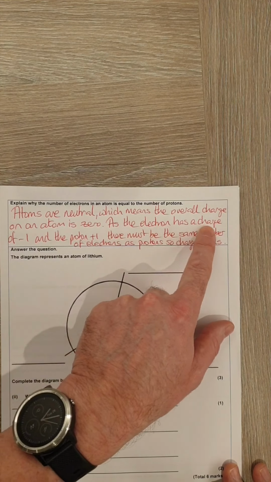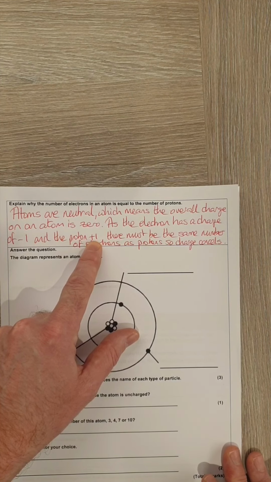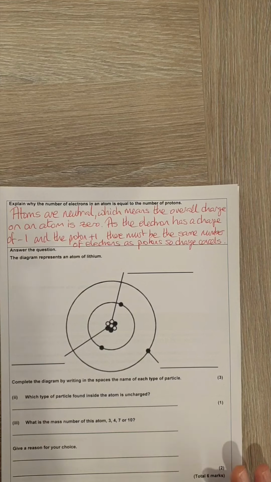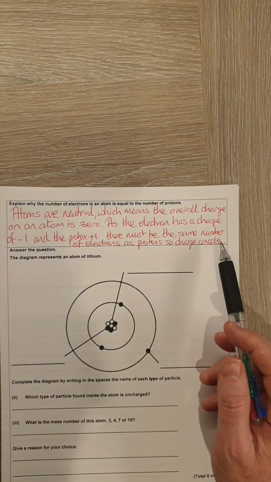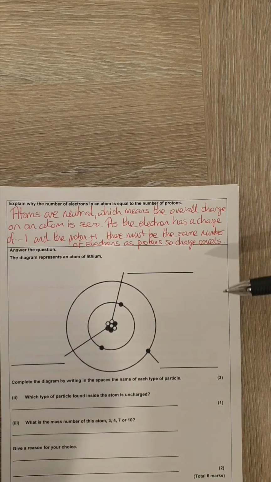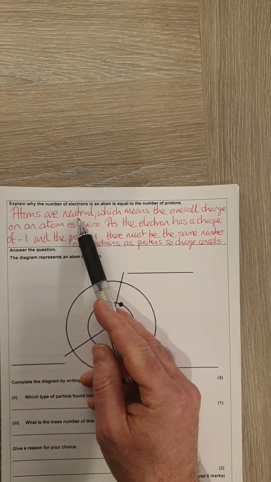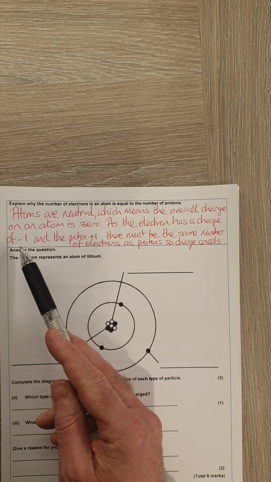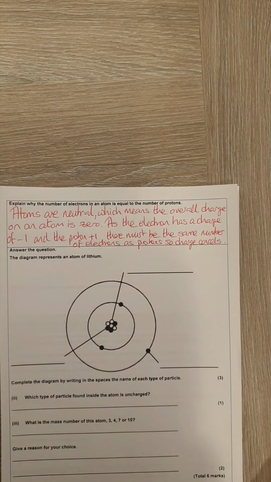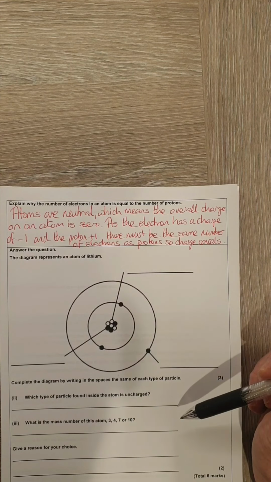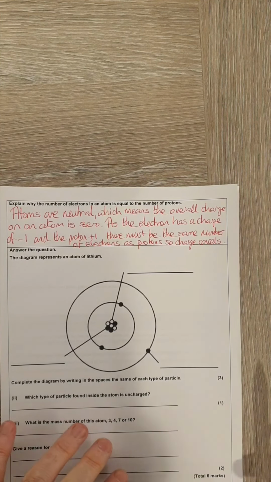Now we know that the electron has a charge of -1 and the proton has a charge of +1. So for that overall to be 0, there must be the same number of electrons as protons, so the overall charge cancels out to give us 0. So in terms of answering this question and explaining it fully, you have to include those elements. You have to say that overall the atom is neutral, that is, its charge is 0. But the electrons have a charge of -1 and the protons have a charge of +1, which means that there must be the same number of electrons as protons, so the overall charge cancels out. So in answering this question, we have to give all of that information for it to make sense.